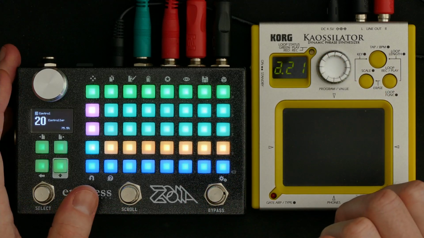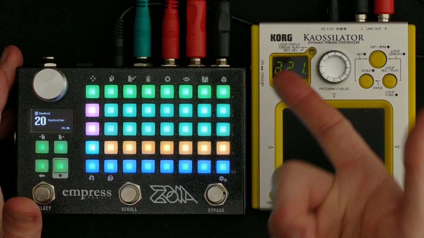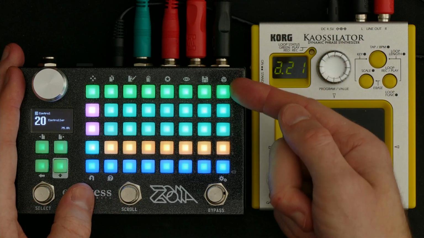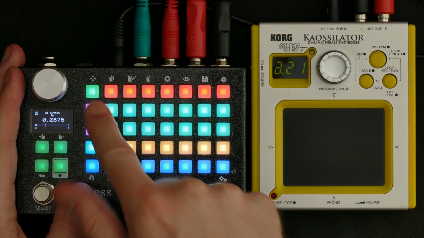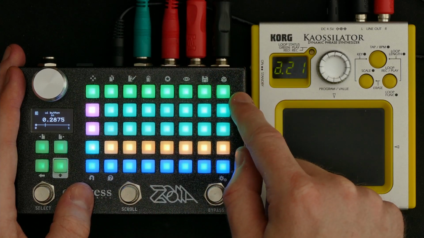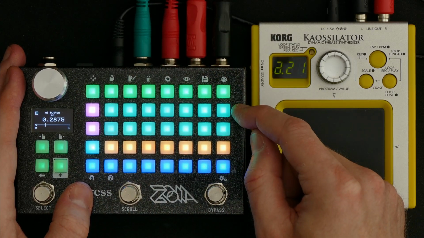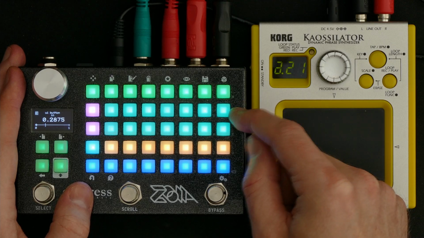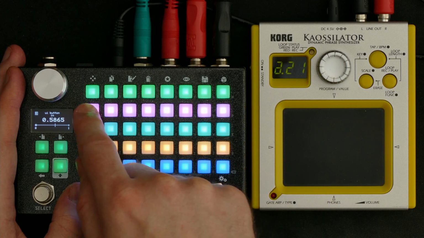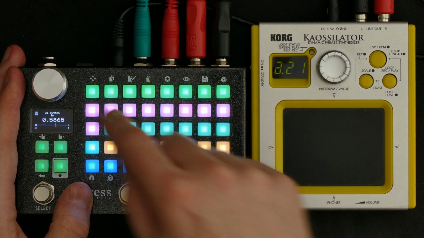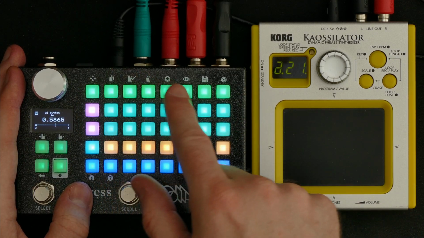Just to tell you what I've got here, at the top I've got input volume. Minimum is off, maximum is full. Then I have delay time: minimum is minimum, and maximum is like that. Maximum is 2 seconds. Minimum is, I think, 67 milliseconds.